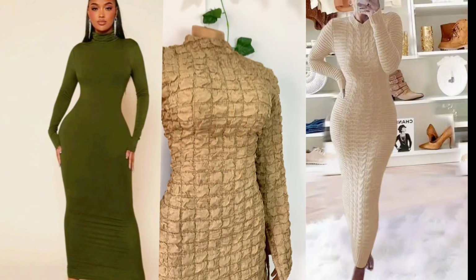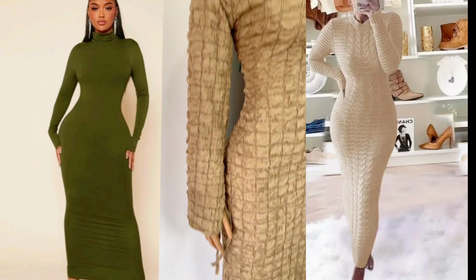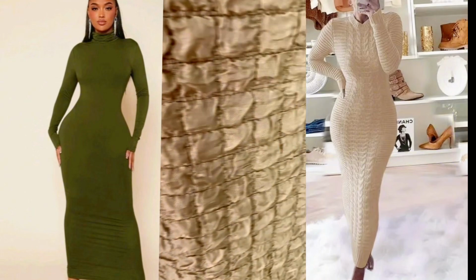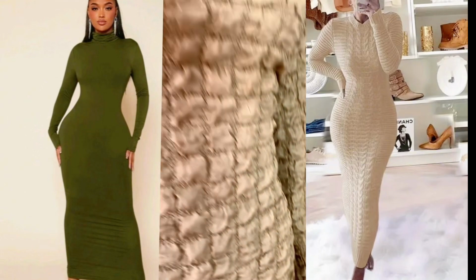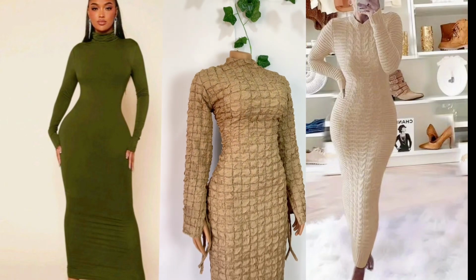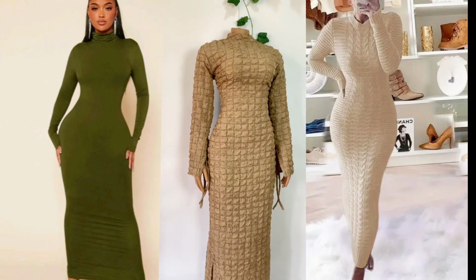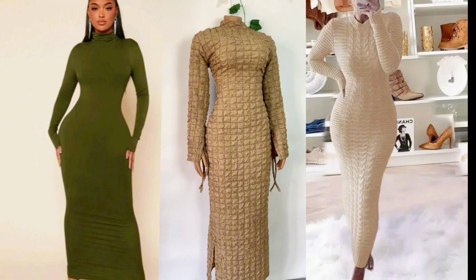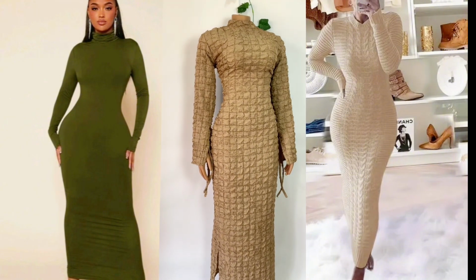On today's video, we'll be making this beautiful turtleneck bodycon dress. I'm going to show you how to draft the perfect turtleneck and how to achieve this beautiful, gorgeous dress.